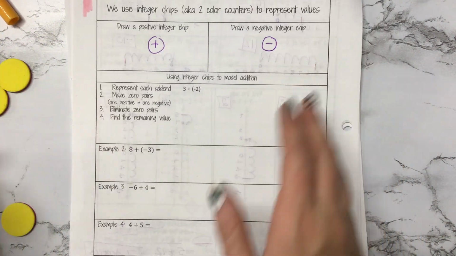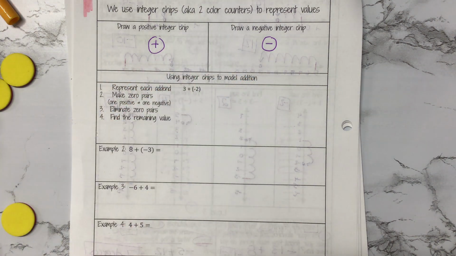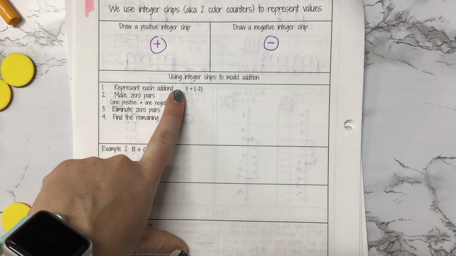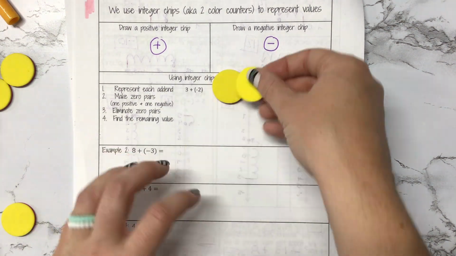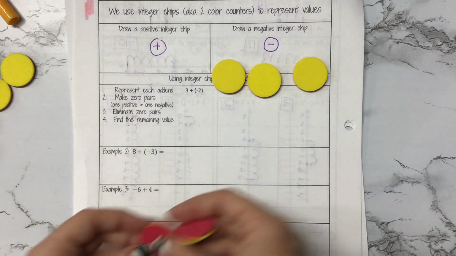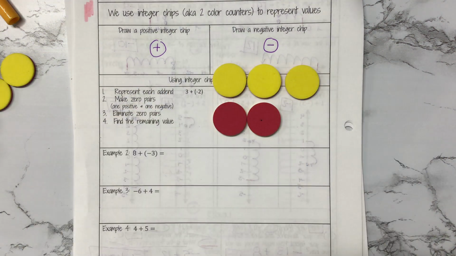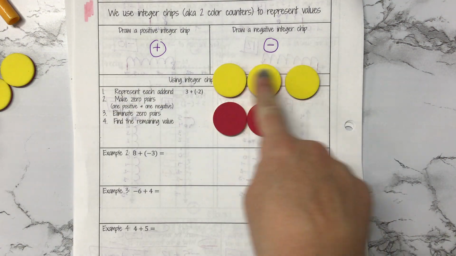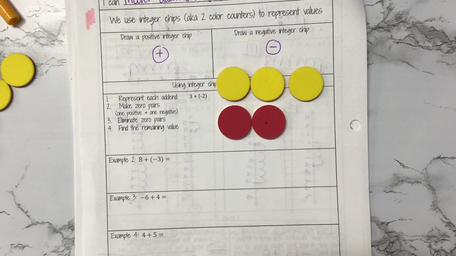So how we use these to model addition, I'm going to do it with these guys and then I'm going to draw it, is we represent each addend. So 3 plus -2. So I'm going to do 3 positive chips. And then I'm going to add 2 negative chips. So that's 3 plus -2. Then I'm going to make 0 pairs.